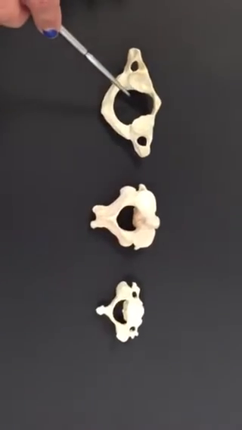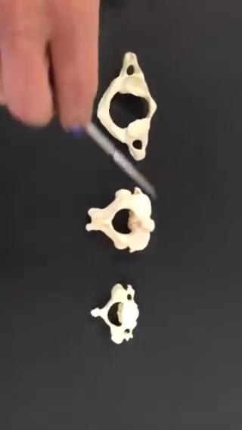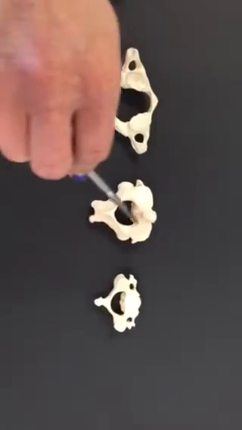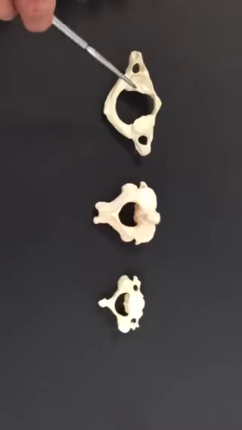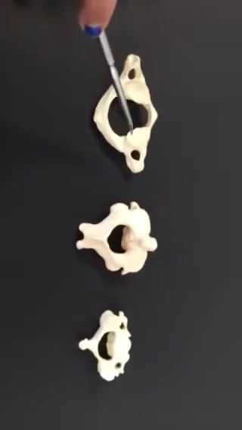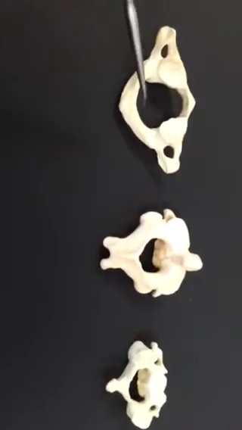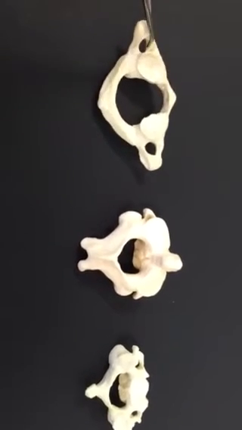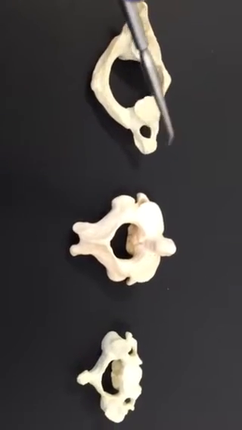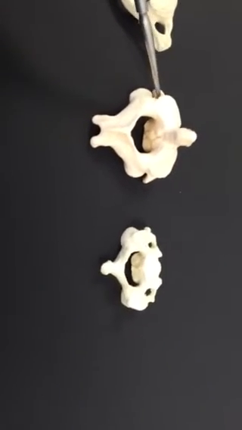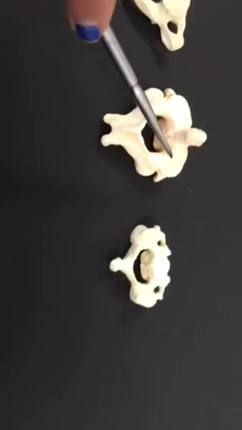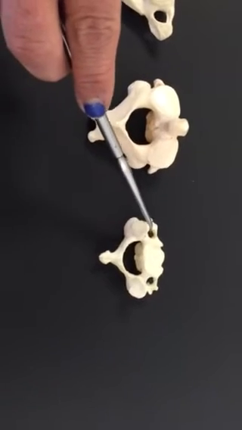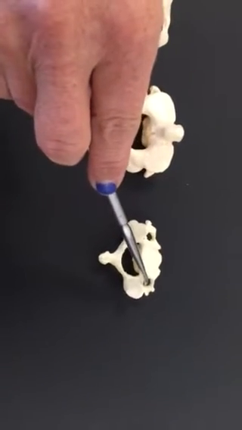So if you look right here, on the atlas and then the axis, if you think C1, atlas, C2, axis, they're in alphabetical order from the top to the bottom. So when you look at this one, you're going to see on all cervical vertebrae, even the atlas and axis, a transverse foramen, which is this hole right here, and this hole right here, and then over here, it's right here, and on the other side, and then over here, a typical cervical vertebra is going to have the transverse foramen here, and also over on the other side.